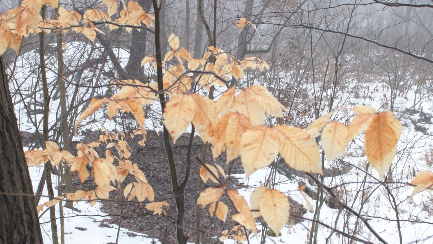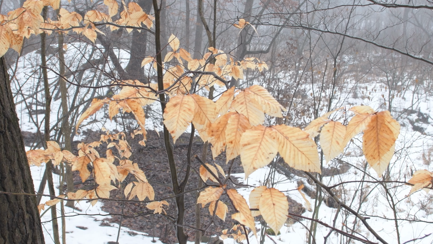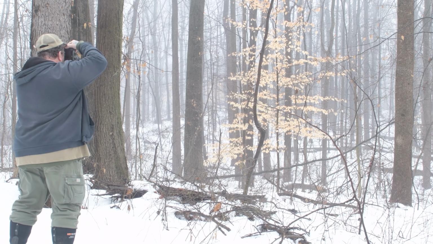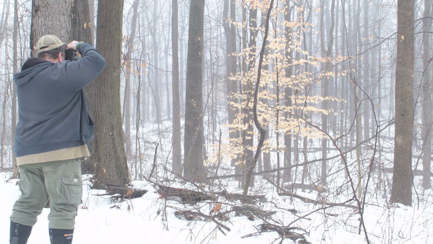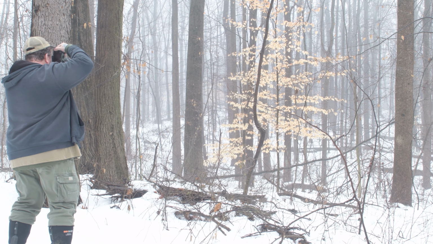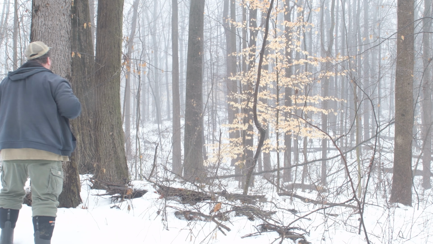I gotta be honest with you, I'm struggling a little bit out here in this woodland. It's beautiful, the fog is nice, there's some nice trees, but it's so chaotic and the undergrowth is ridiculous. So I found this composition, I'm not too sure about it. I don't even know if it's really gonna work.